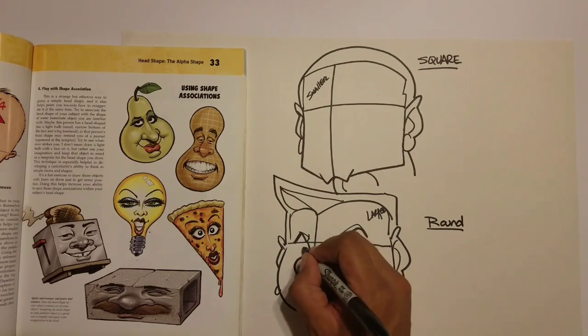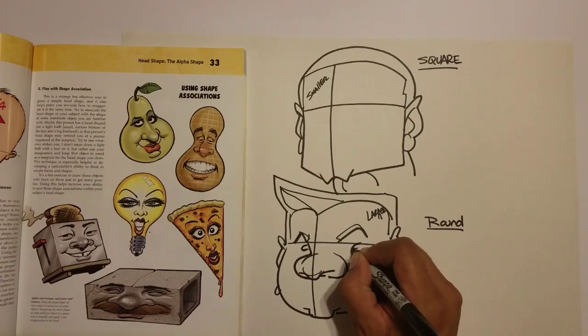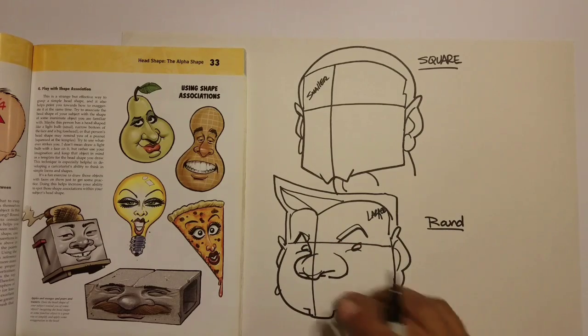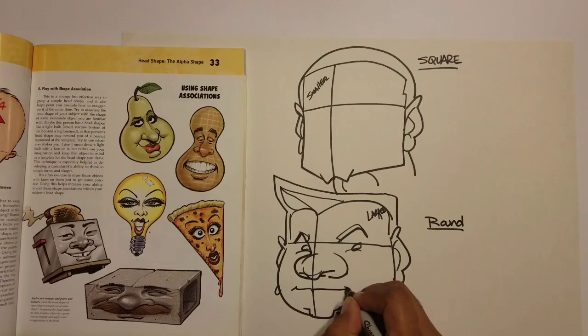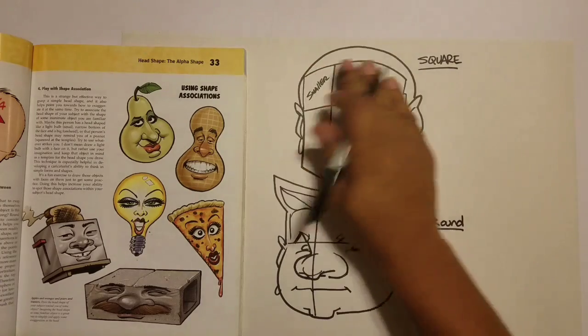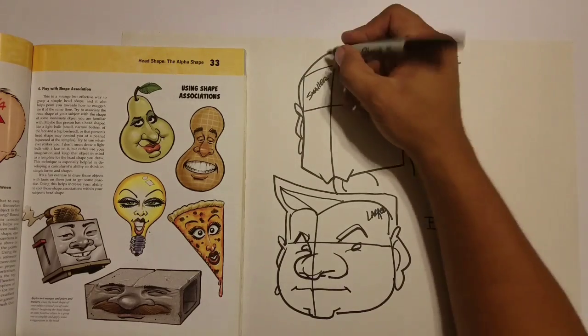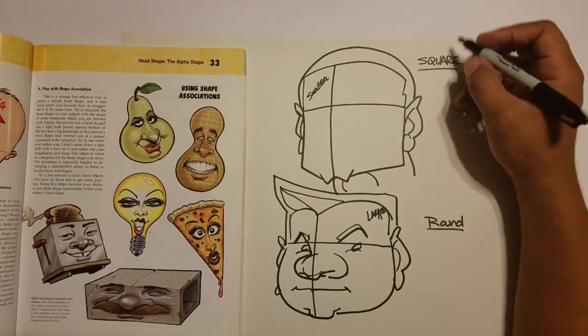Now, we'd add the eyes and so on and so forth. But this is the basis of caricature. You guys have to kind of learn how to see things dimensionally, that they have sides, because some people caricature better from the side angle than some that do the front angle.